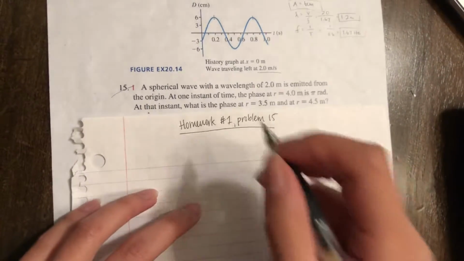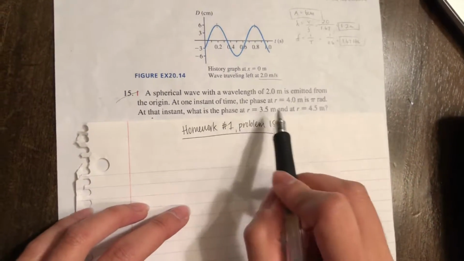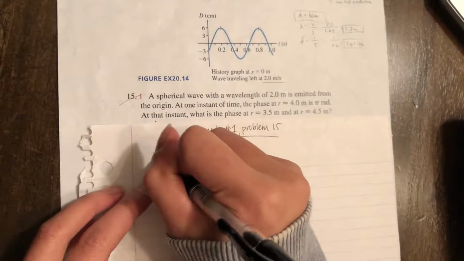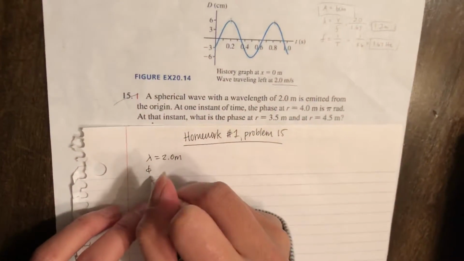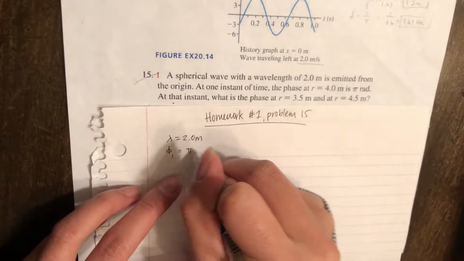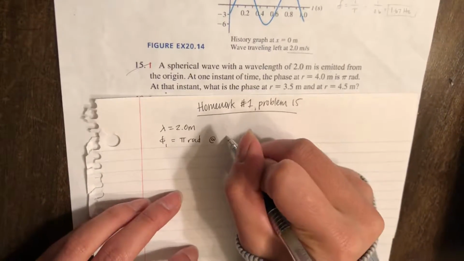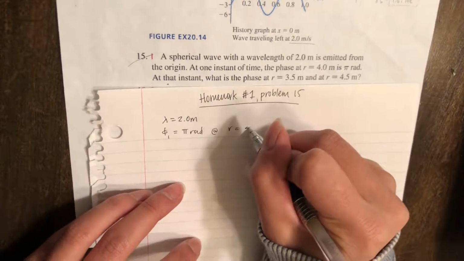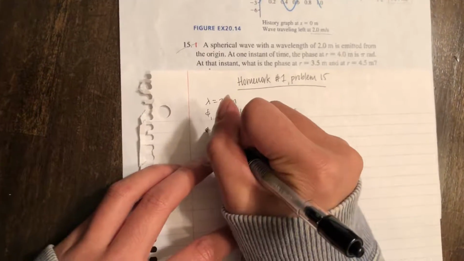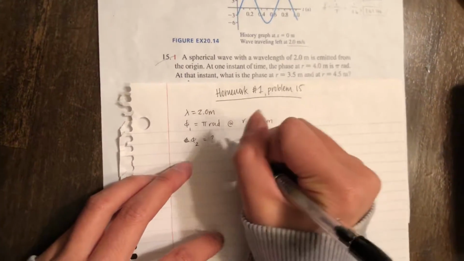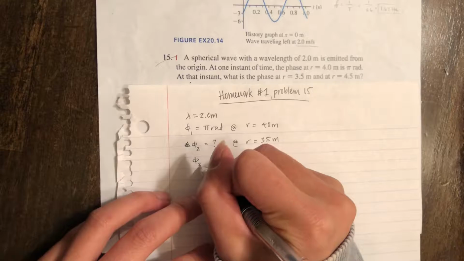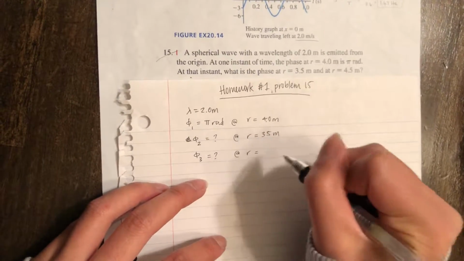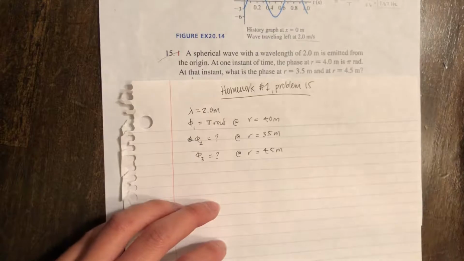So we're going to start by writing down everything that we know. So we know that the wavelength is 2 meters, and we know that the phase, we're going to call it phase 1, is pi radians at r equals 4 meters. And we're trying to find phase 2 at r equals 3.5 meters and phase 3 at r equals 4.5 meters.